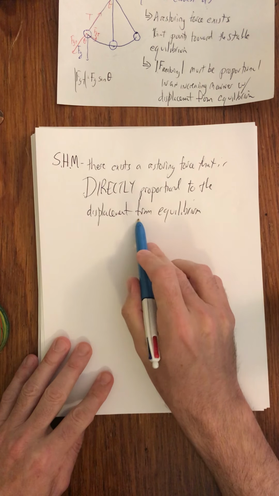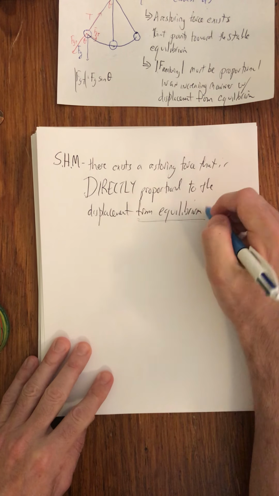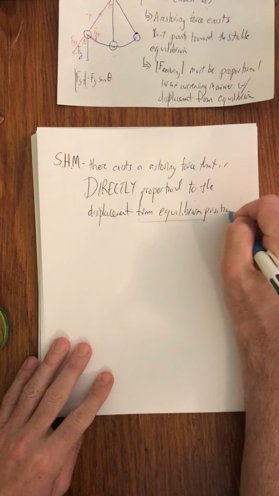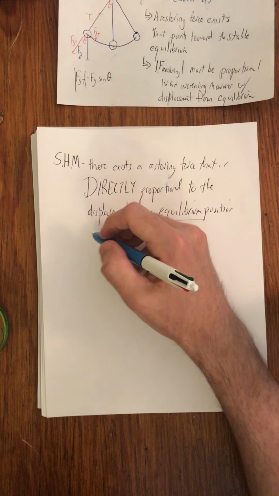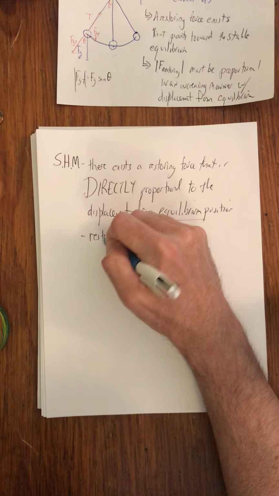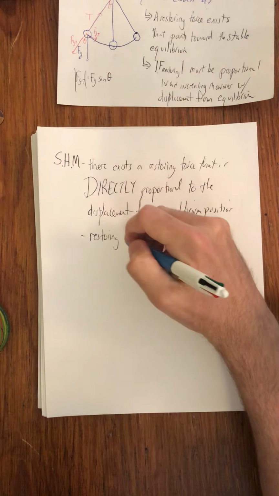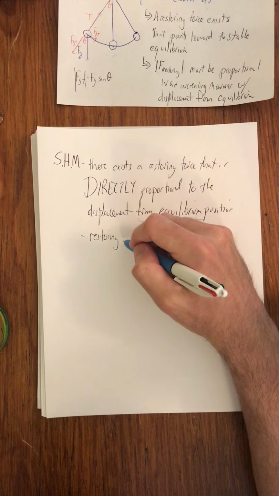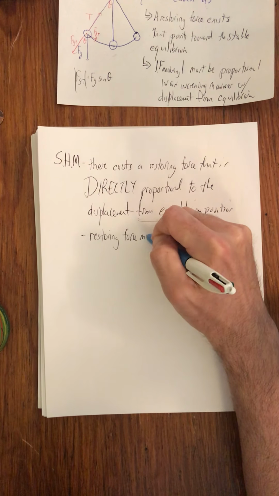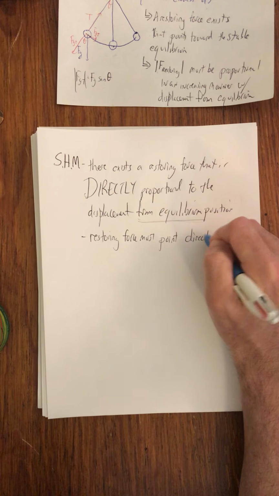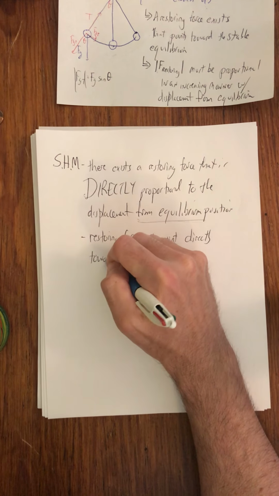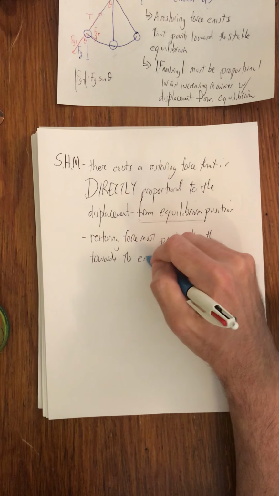Okay? And notice it's displacement from the equilibrium position. I'm going to write the word position in there. So there exists a restoring force that's directly proportional to the displacement from the equilibrium position, and obviously that restoring force, the same thing as in a harmonic motion, must point directly towards the equilibrium position.